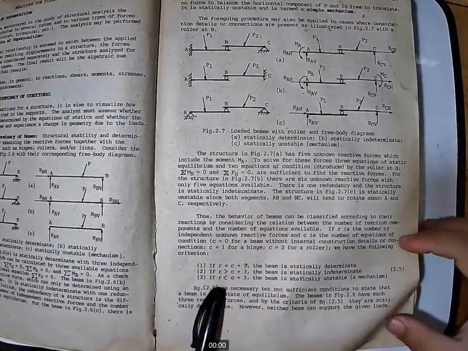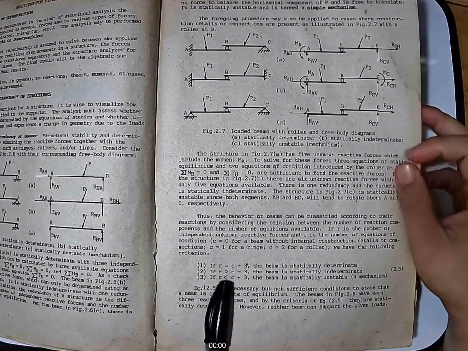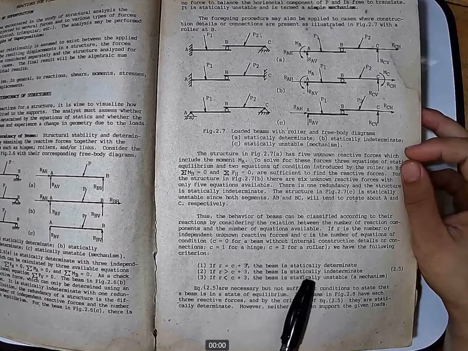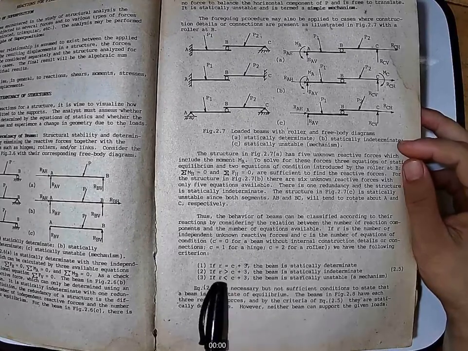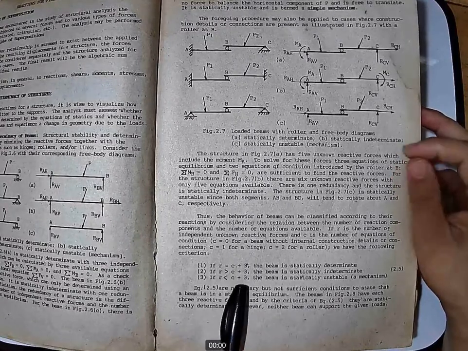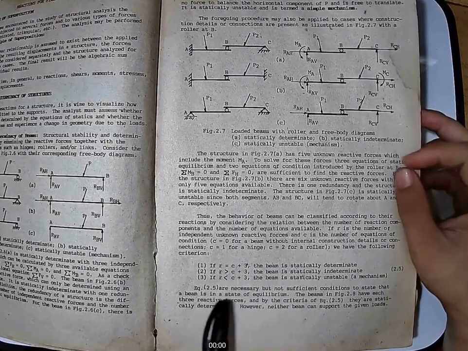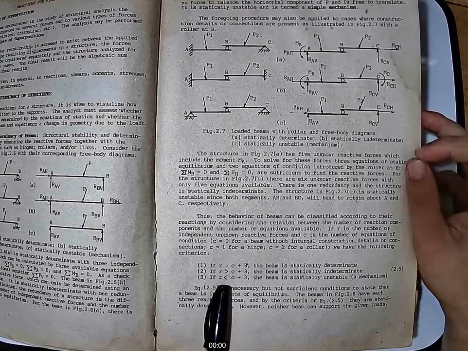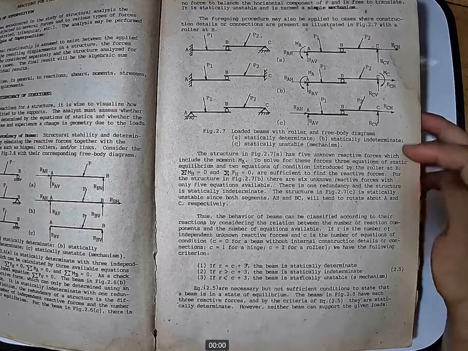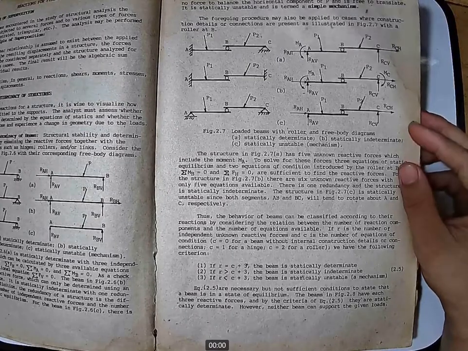Now, let's look here. If R is equal to C plus 3, the beam is statically determinate. If R is greater than C plus 3, statically indeterminate. If R is less than C plus 3, the beam is statically unstable or it is a mechanism.